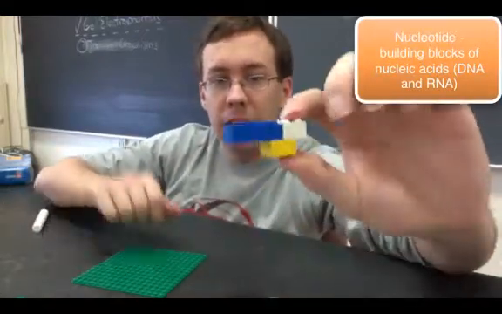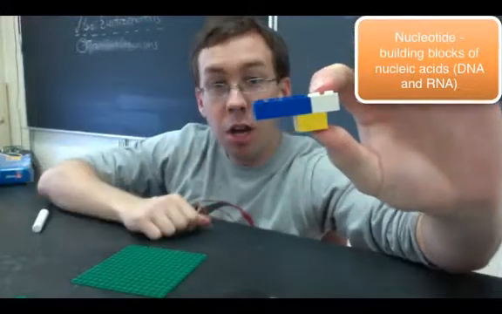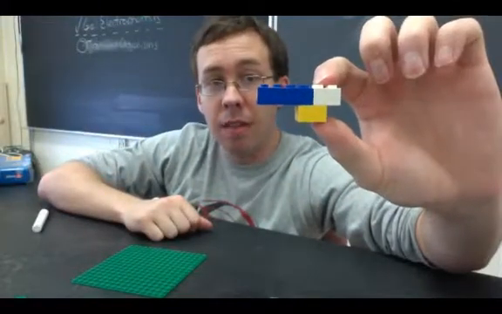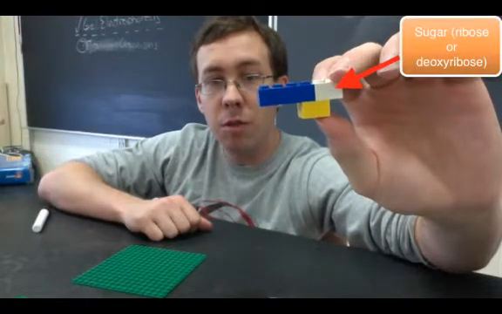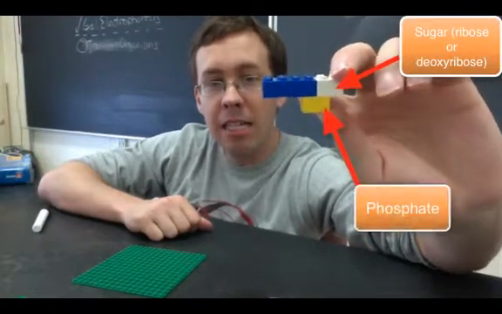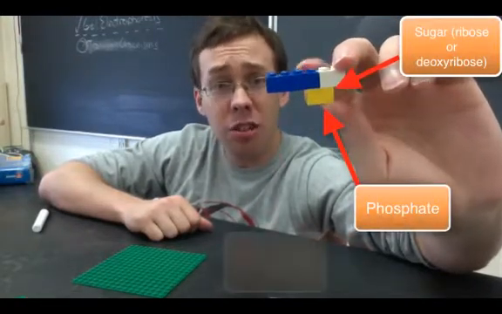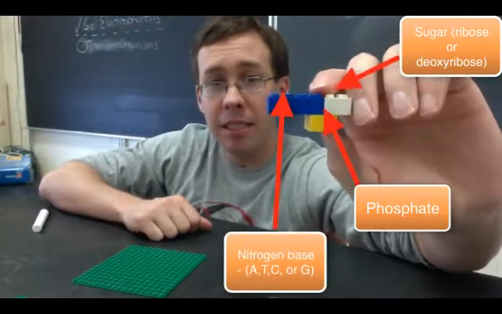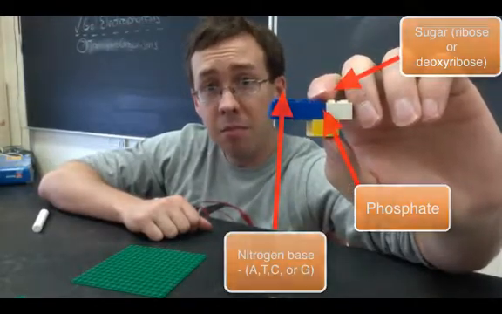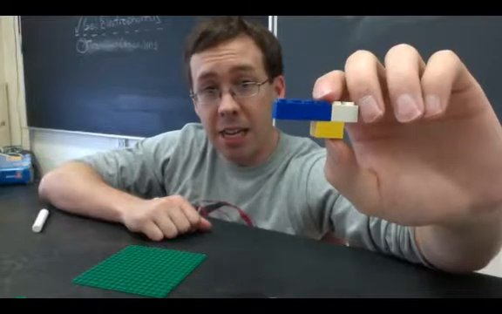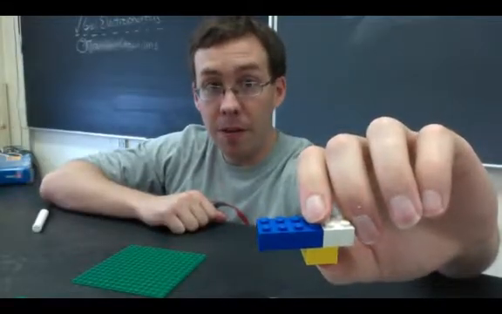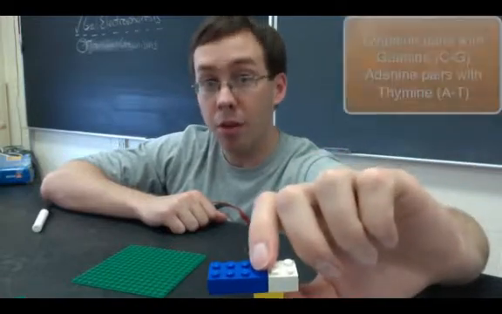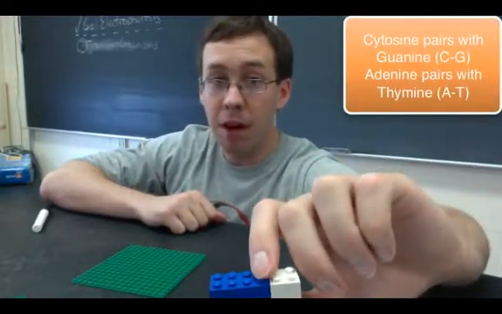I've used little Legos to show you what a nucleotide looks like. You have a sugar, which would be the white piece up here, a phosphate, which is the yellow, and then a nitrogen base. And if you remember, those nitrogen bases consist of cytosine, guanine, adenine, or thymine. Only certain base pairs will match up with each other. For example, C will only pair up with G, and A will only pair up with T.